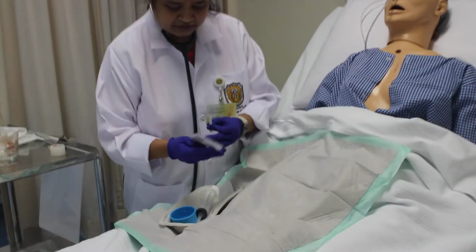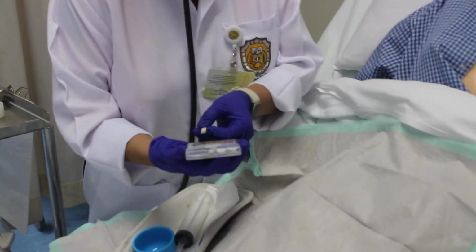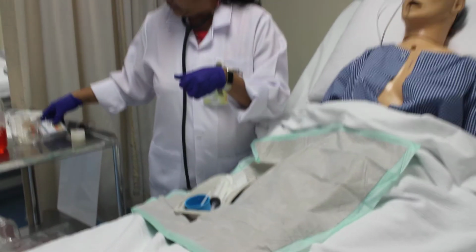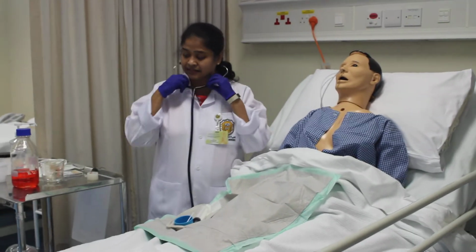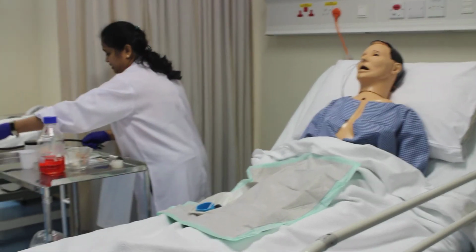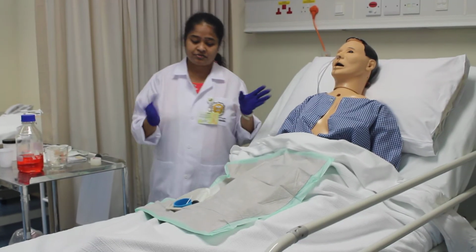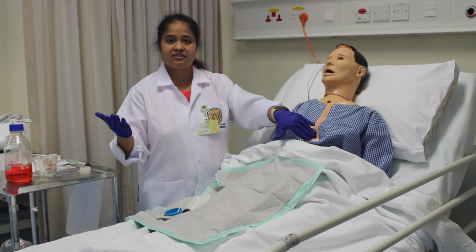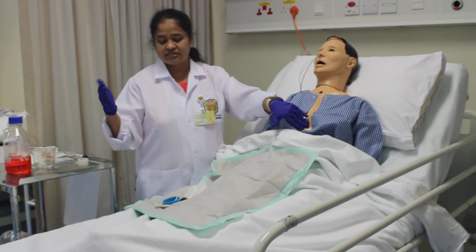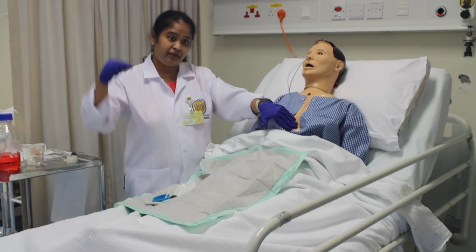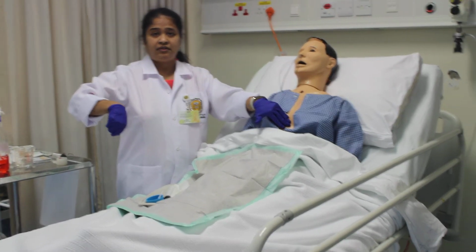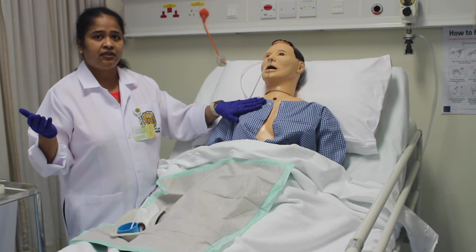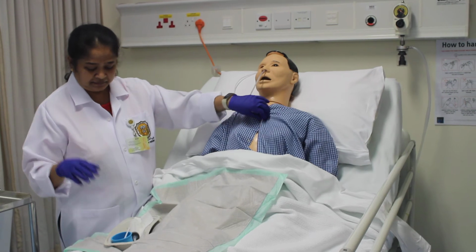The change in the color of the strip says that the pH is 3. We know that the gastric contents are acidic, usually 2 to 6. Because it is 3, I know it is there in the stomach. If it is 6 and above, mostly it will be duodenal juice, so maybe you have gone more into the duodenum. At 7 and above, you should be doubtful whether it is in the lungs. So we have to be careful.